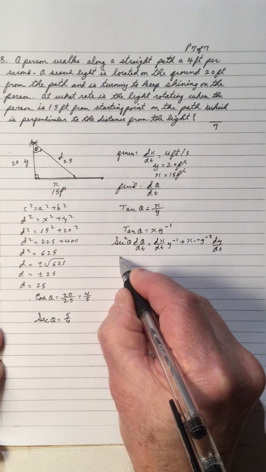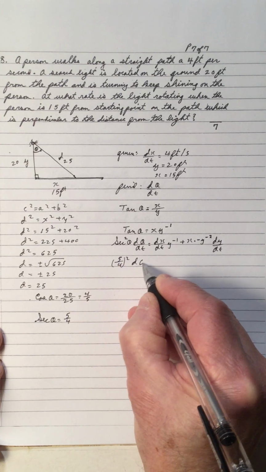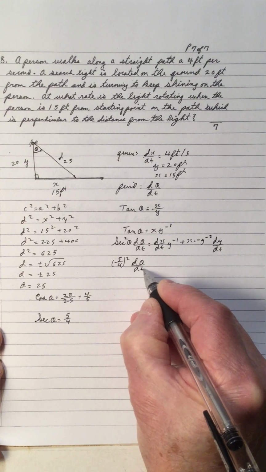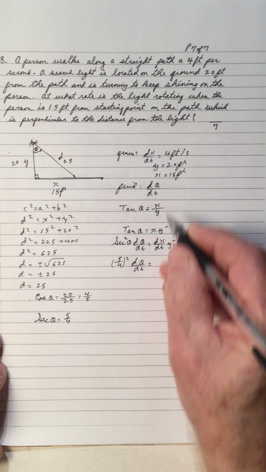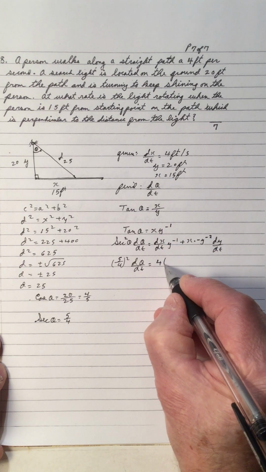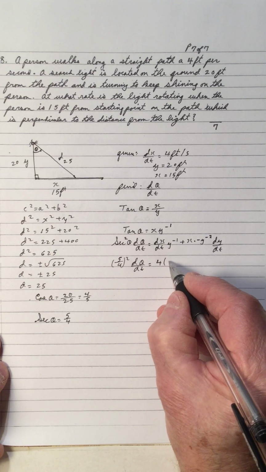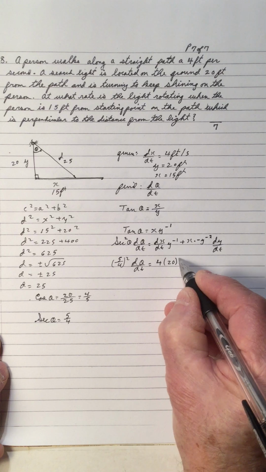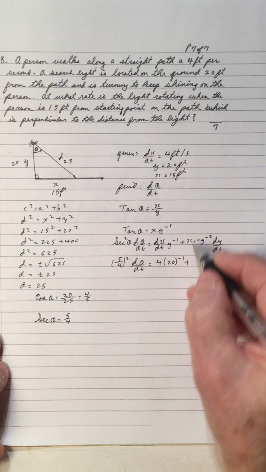Secant squared is 5 over 4 being squared, d theta dt. dx dt is 4. And this is y to the negative 1, so that's 20 to the negative 1, plus x is 15.